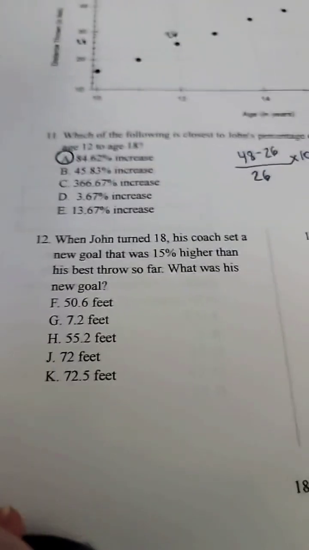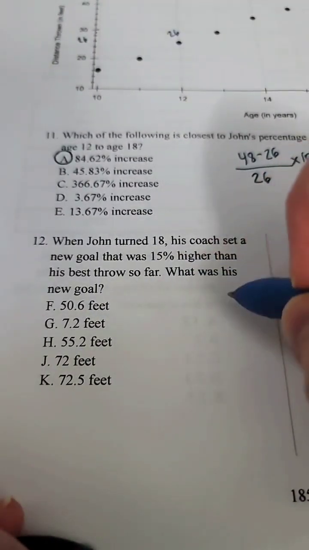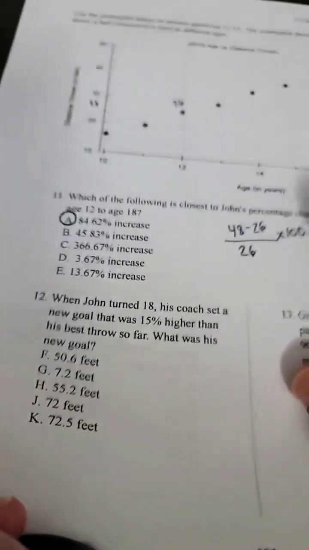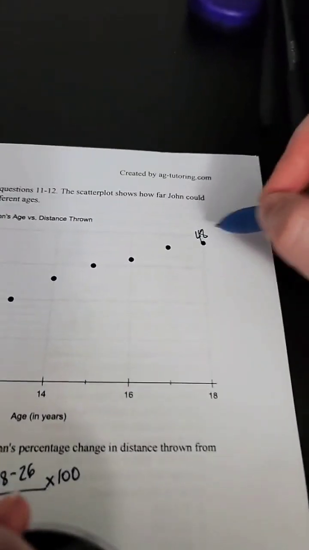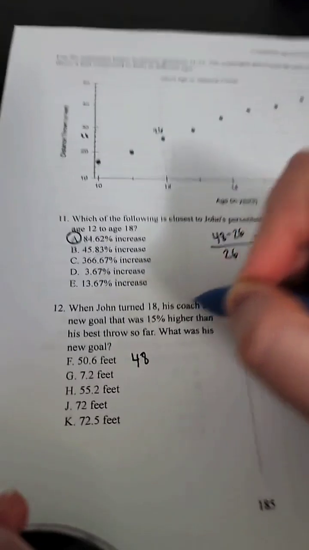Okay, so then let's go to number 12. When John turned 18, his coach set a new goal that was 15% higher than his best throw so far. What was his new goal? Okay, so he turned 18, and at 18 we know that he was doing the 48 feet, right? But now we don't want 48 feet, we want 15% higher than that.